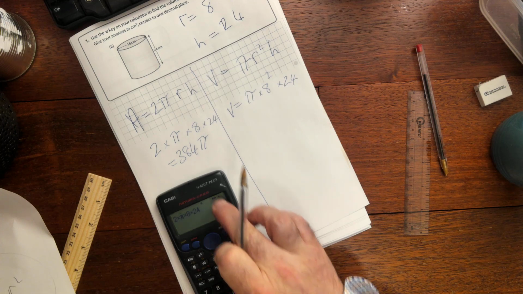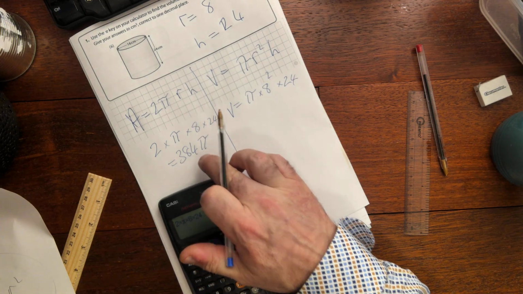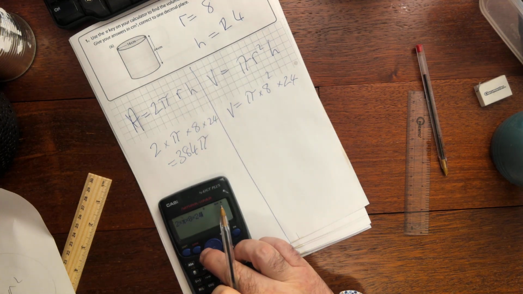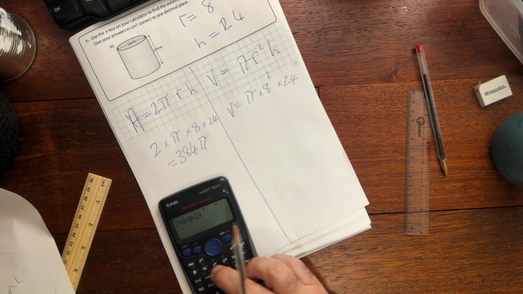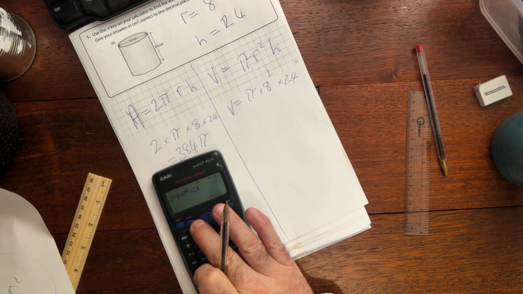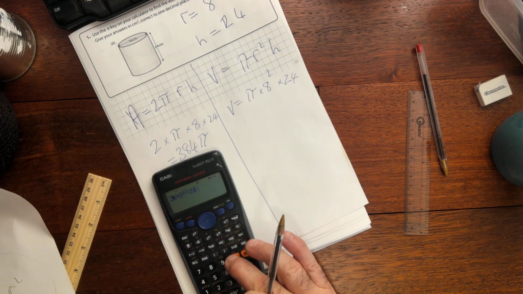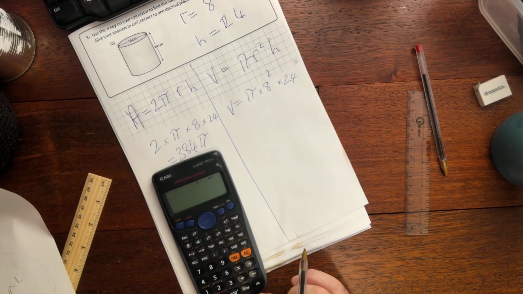Okay, now I'll come back to that to round it, and I'll do it by just keying it in again. What's more important is I want to turn that 8 into a square, and I want to drop the 2. And his equals.